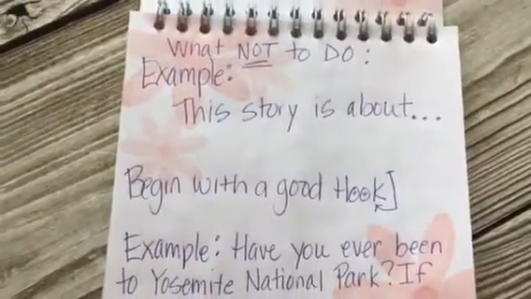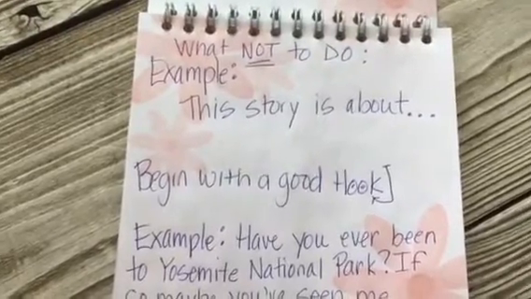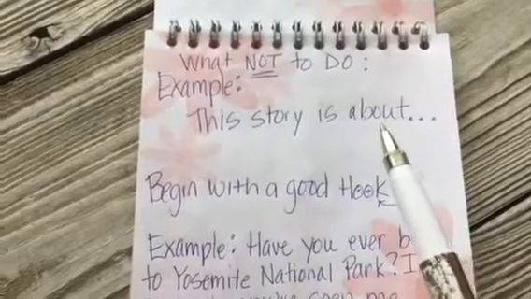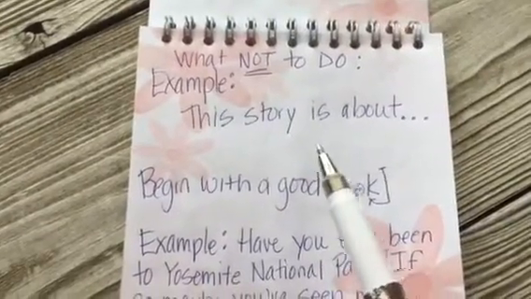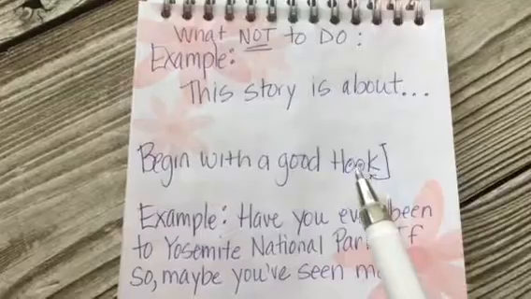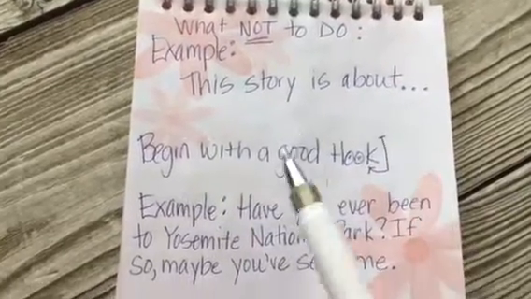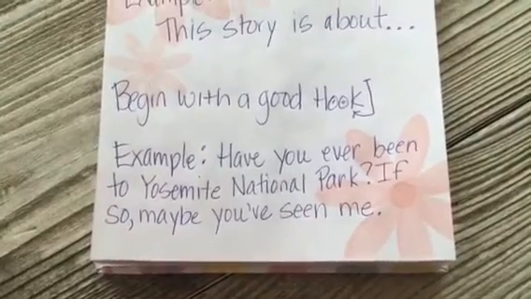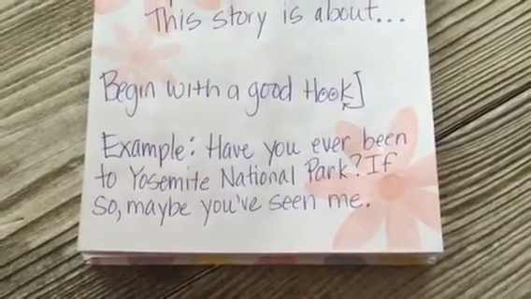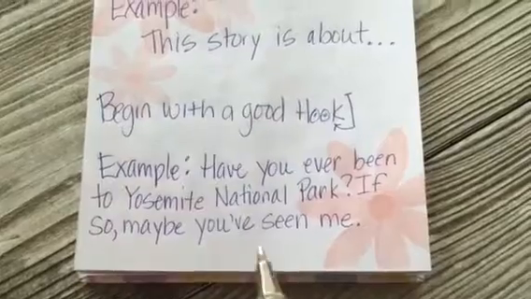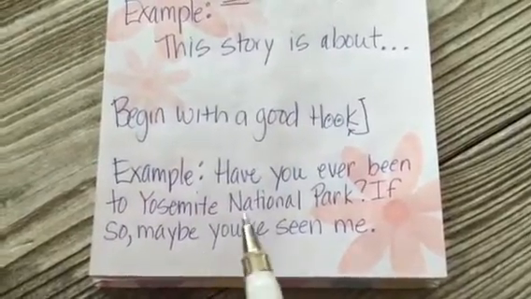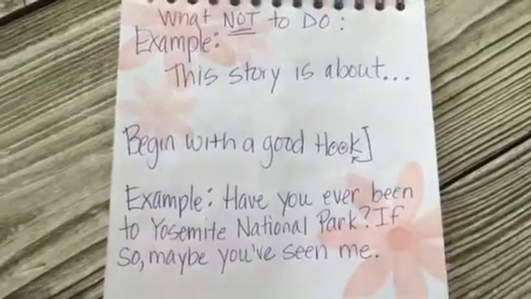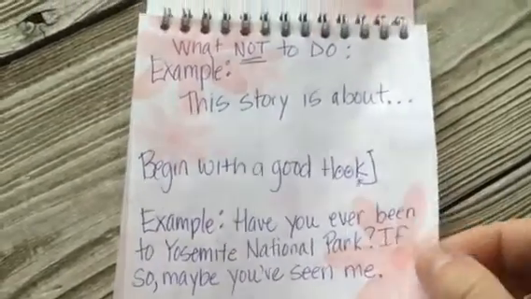So here's an example of what not to do when I say don't be so obvious. We shouldn't write something like this story is about. That sounds more like a summary. We want to begin with a good hook. So instead of saying this story is about, we want to start off with something maybe like this. Have you ever been to Yosemite National Park? If so, maybe you've seen me. So this story introduces what the story is going to be about without saying this story is about. We want to make sure that we do that to be interesting.